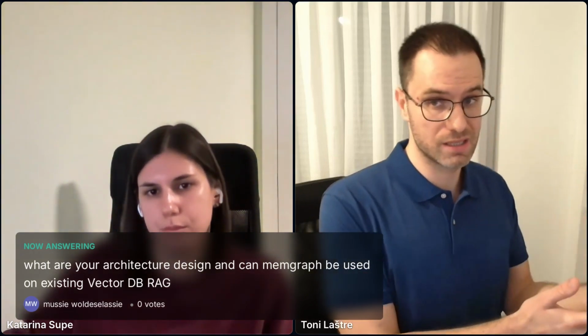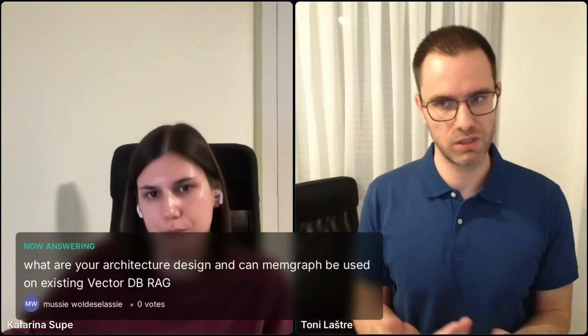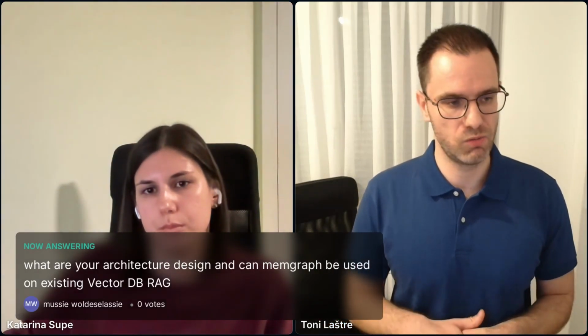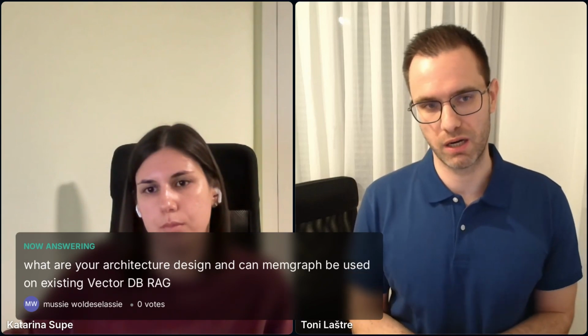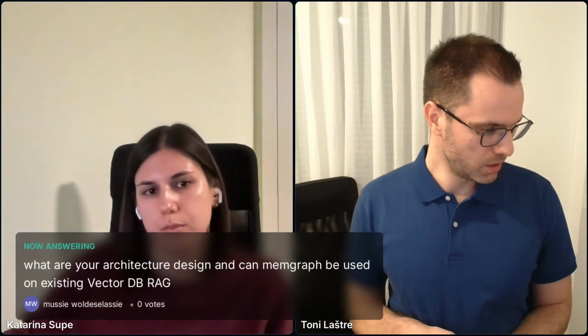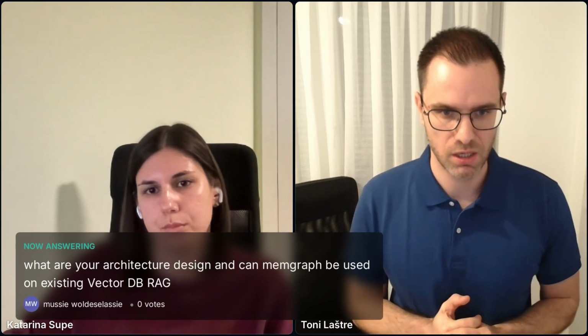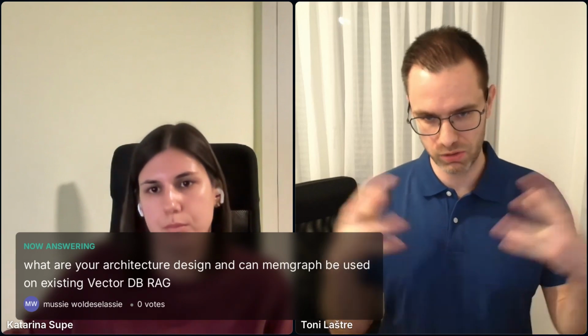Some businesses do need it, some don't. It also really depends where you want to be, but it's really worth trying and figuring out. And also, in some of the future Memgraph versions, we will be adding the vector search, so you will be able to do both of those things on top of Memgraph.